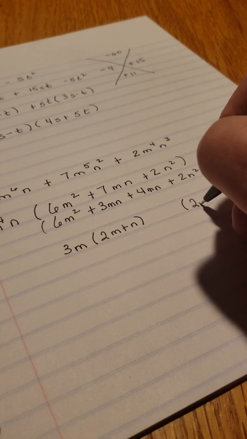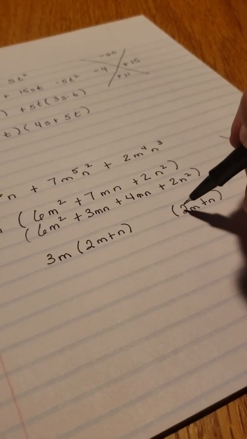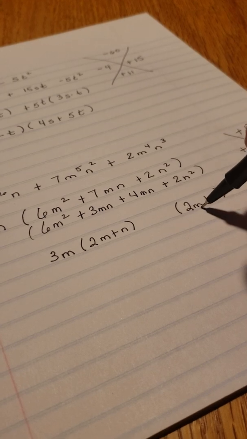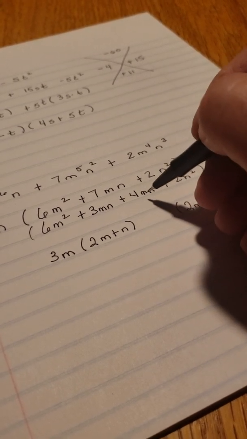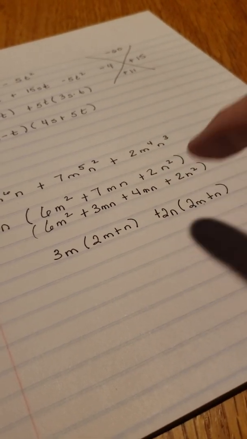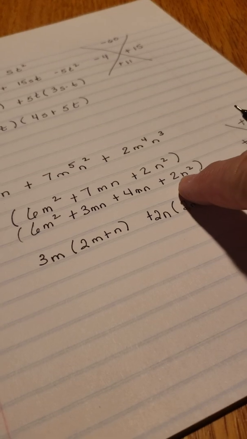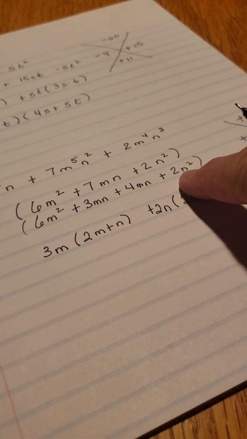I copy 2m plus n down here and ask, what do I multiply by 2m to get 4mn? And that would be a 2n. I check to make sure that this 2n times this n gives me 2n squared, and it does.